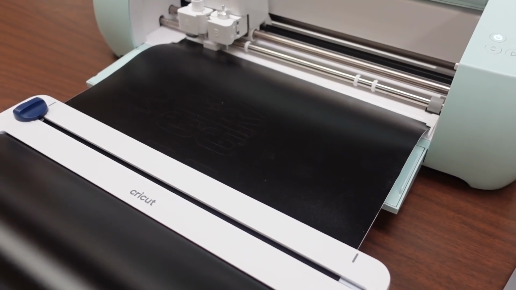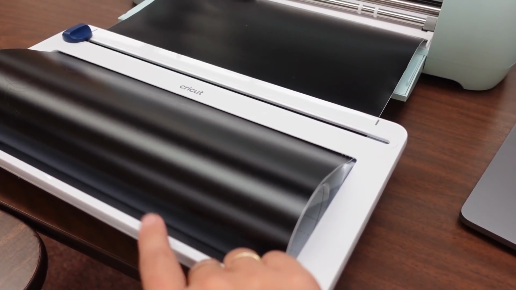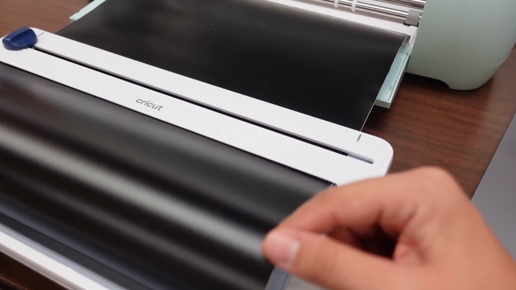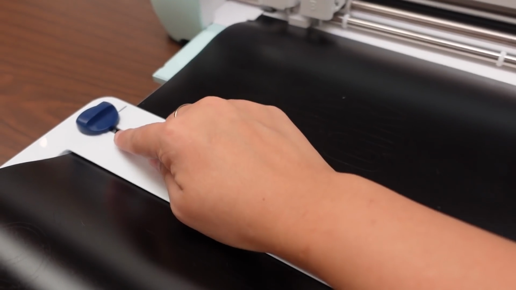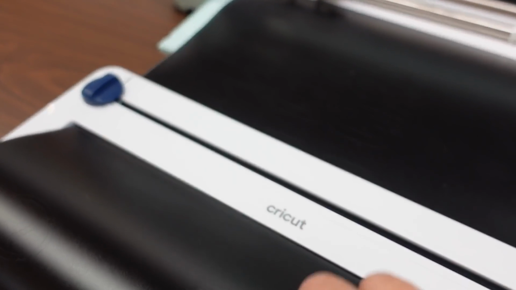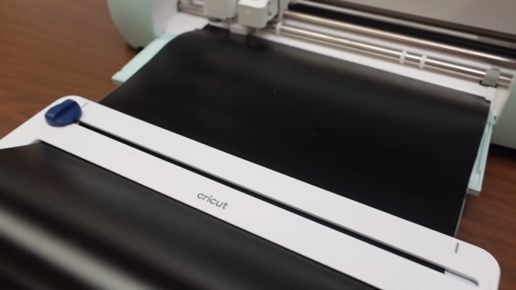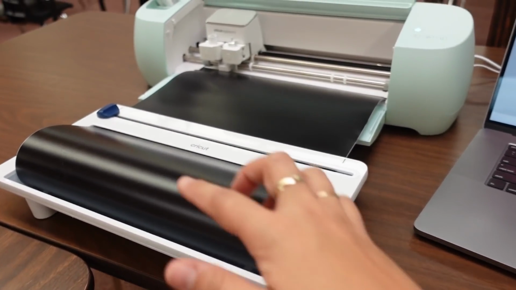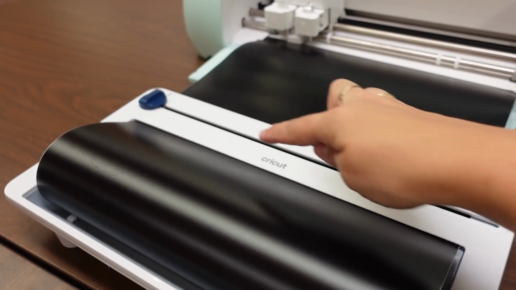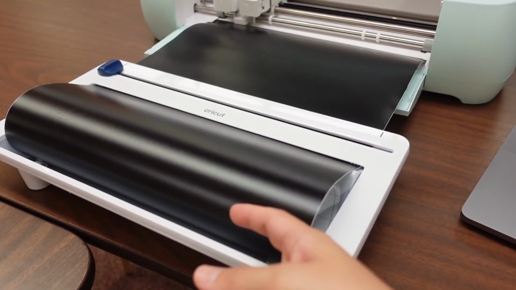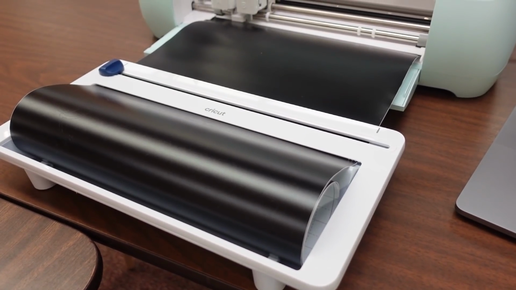The thing that I love so much about having this Smart Roll holder is that it comes with that built-in cutter. So now that it has finished cutting the vinyl, I'm going to go ahead and just pull out the material, and then I'm going to be able to give it a nice clean cut across so that I can continue using the rest of the material that I have.